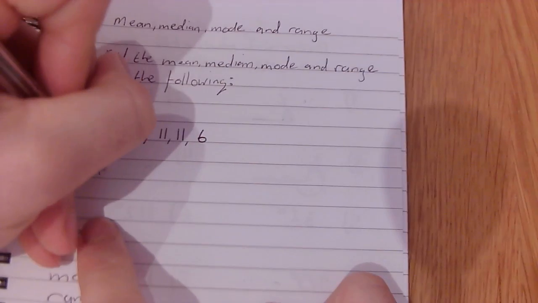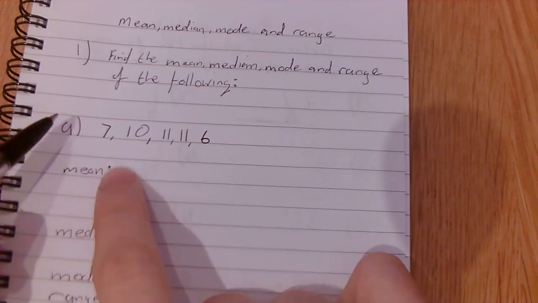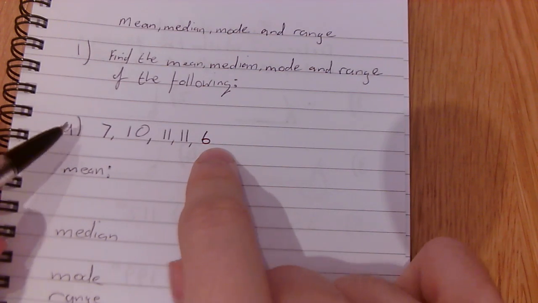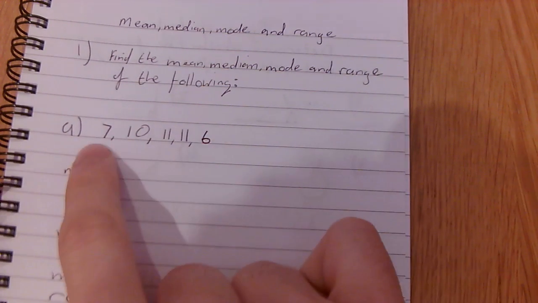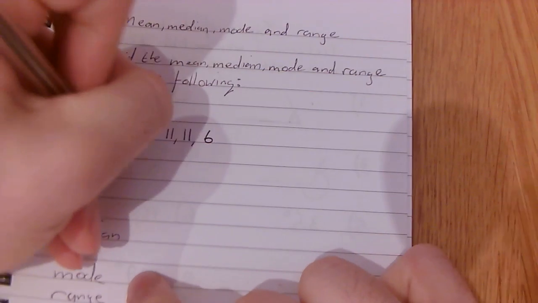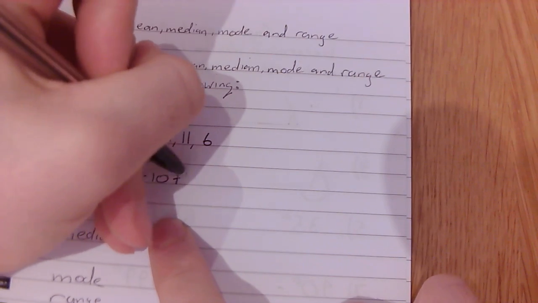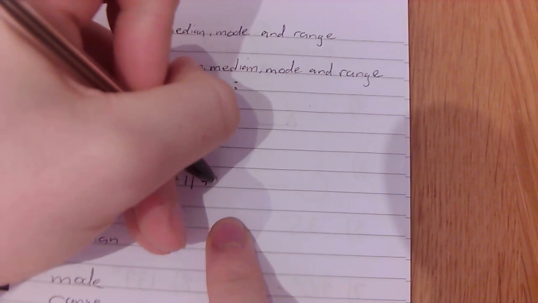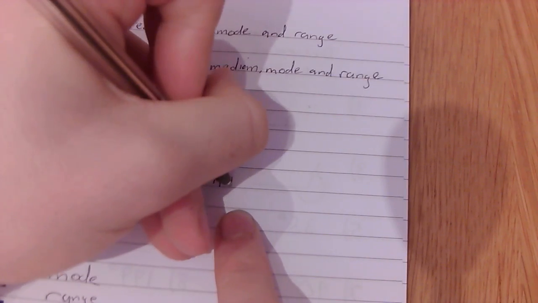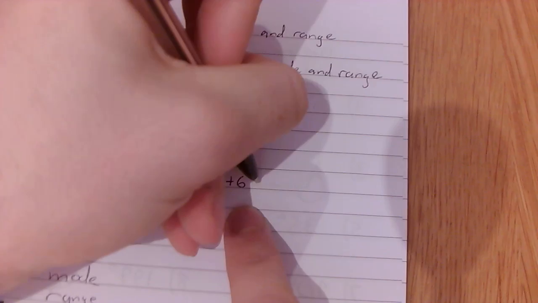And now the mean. To work out the mean, you add up all the numbers and then divide by however many numbers there are. So if I add them all up, I've got 7 add 10, which is 17, plus 11, which is 28, plus 11, which is 39, plus 6, which is 45.